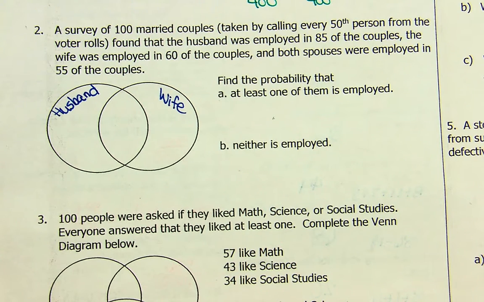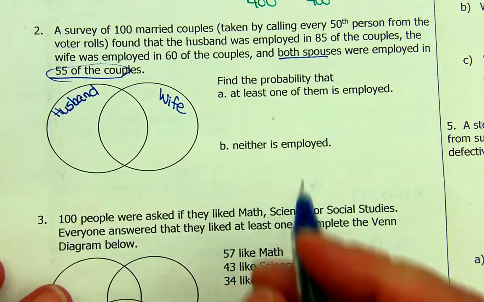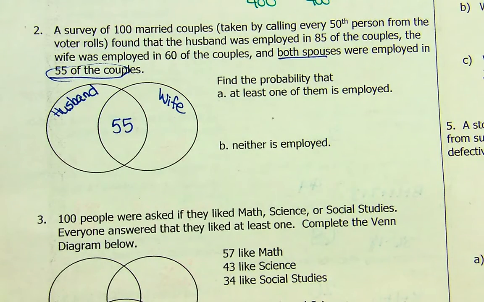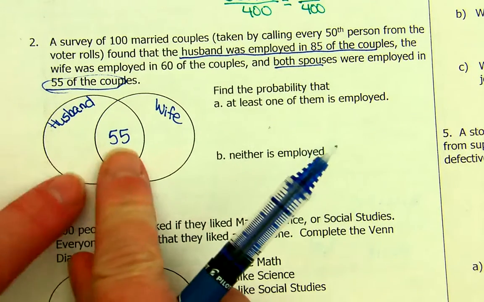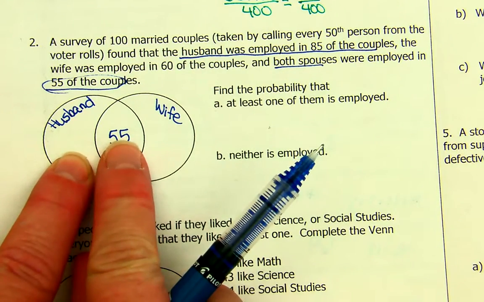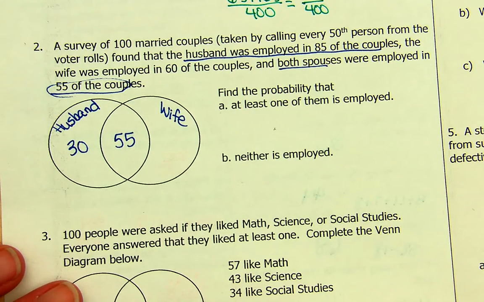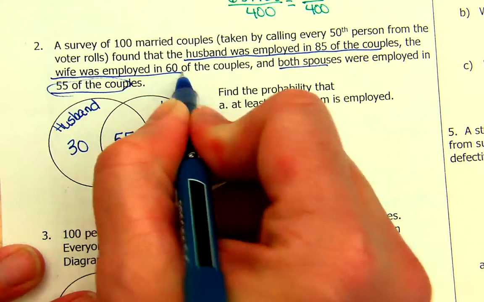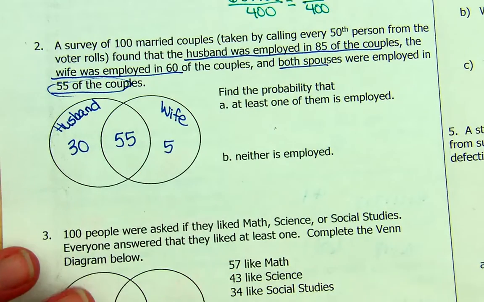So when I start filling in numbers, I always start with the both. Both is 55. So that's going to go in the center. So now I can look back and see the husband was employed in 85, so these two numbers need to add to 85. So 55 is in the middle, that leaves 30 out here. And then the wife was employed in 60, so if that's 55, there were only 5 where the wife was employed but the husband was not.